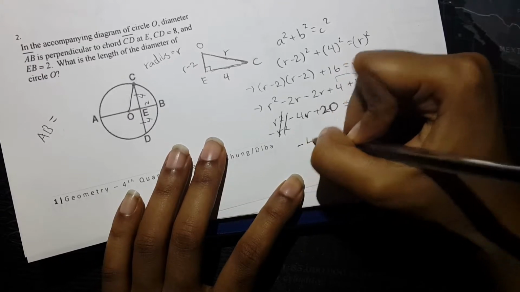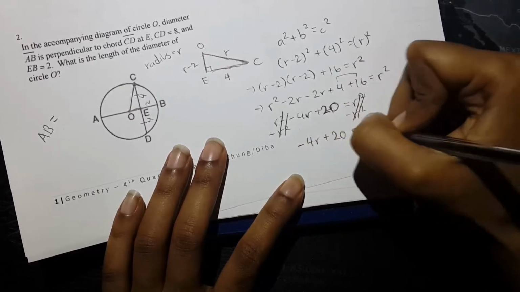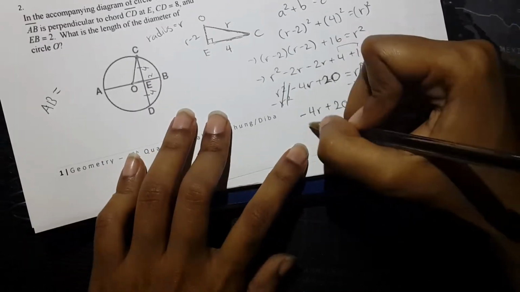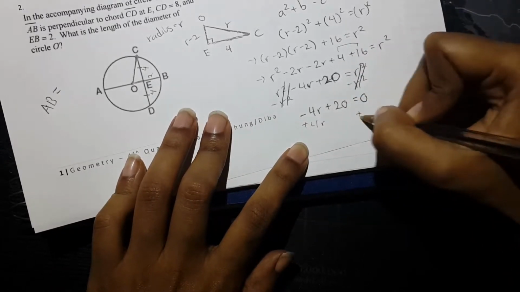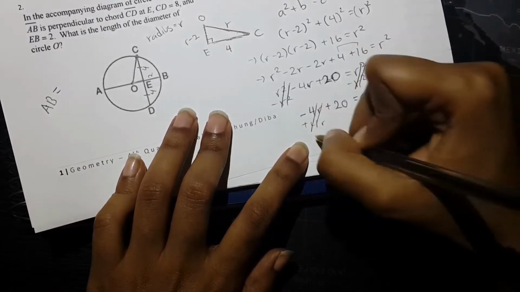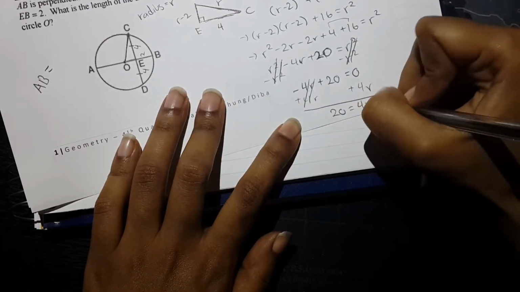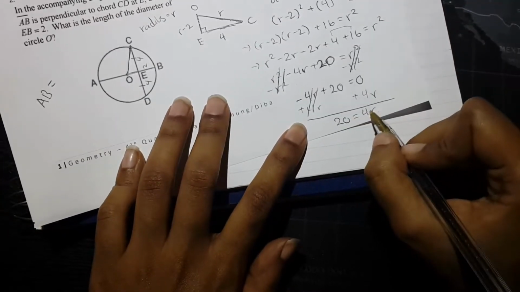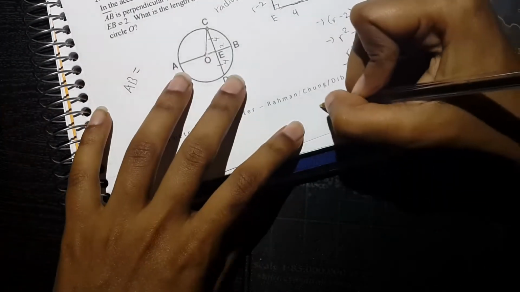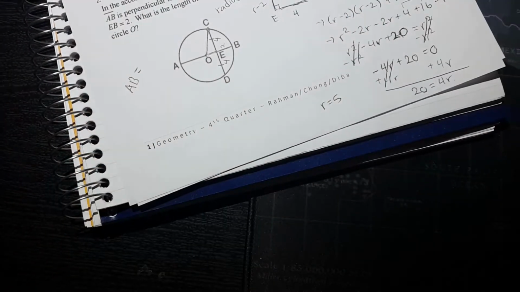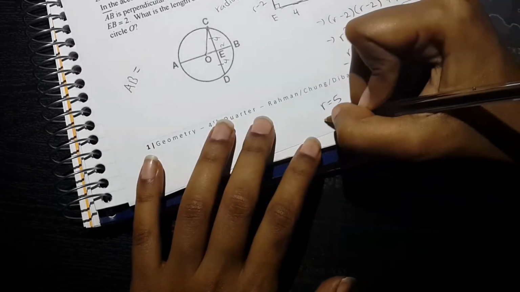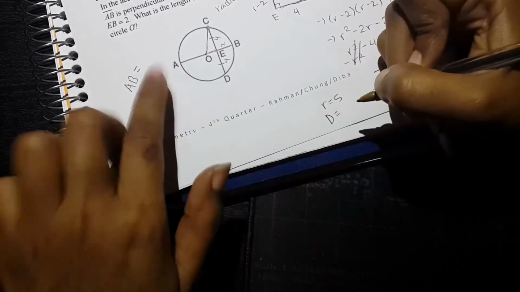So now I have negative 4r plus 20 equals 0. I'm going to add 4r to both sides, and then I get 20 equals 4r. What number times 4 gives us 20? Well, that's 5. So that means my radius equals 5, and that means my diameter, which is AB, is going to be 10.